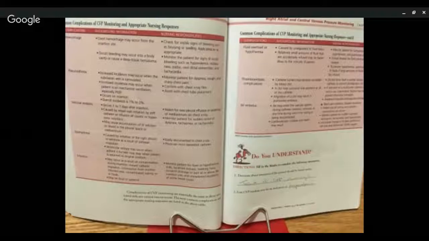So, the appropriate response to overt hemorrhage is to check for visible signs of bleeding, such as bruising or swelling, and apply pressure as appropriate. And for acute bleeding, monitor the patient for signs of acute bleeding, such as hypovolemia, restlessness, pallor, and tachycardia.